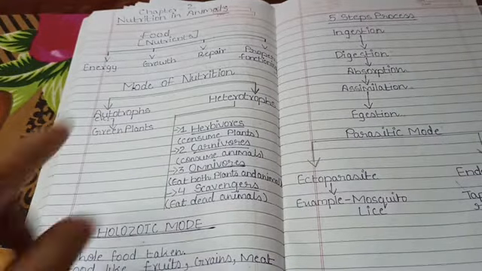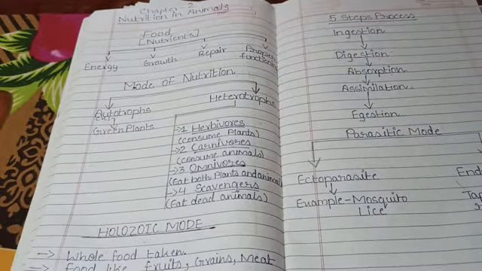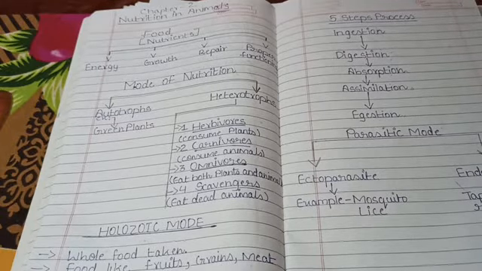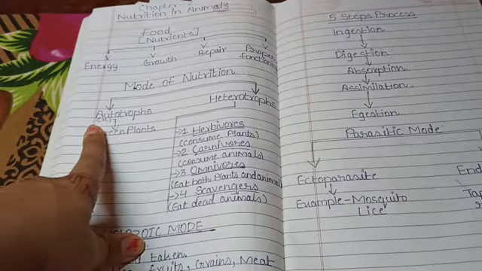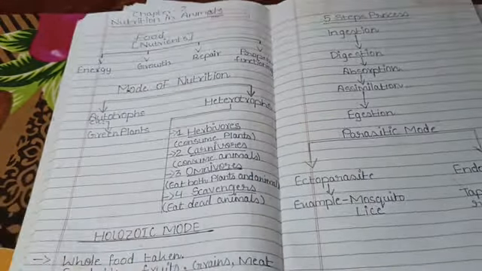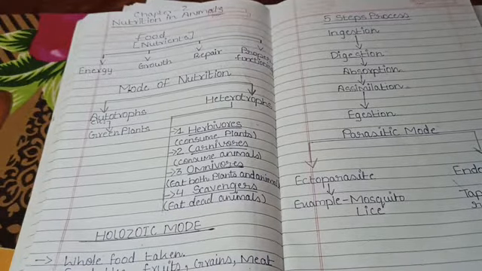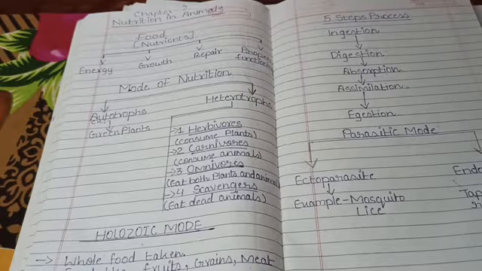Autotrophs, for example green plants. Autotrophs are those which can make their own food by the process of photosynthesis. But heterotrophs, for example animals, cannot produce their own food. So for their nutrition, they have to depend either on plants or other animals.